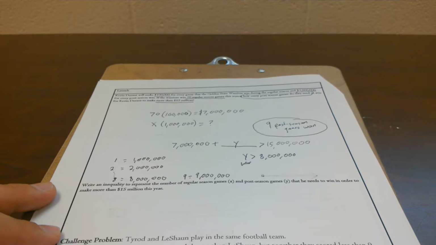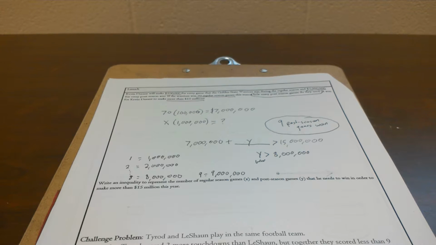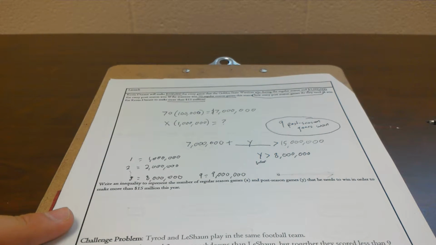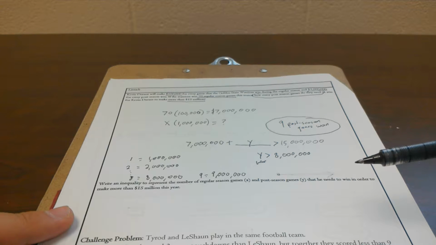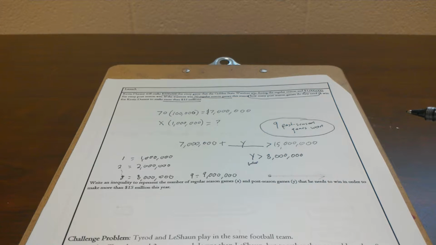Cool. So if we look at this part right here, it says write an inequality to represent the number of regular season games X, which in this case was 70, and postseason games Y, that he needs to win in order to make more than $15 million. So the only difference here is that I didn't tell you how many regular season games they won.